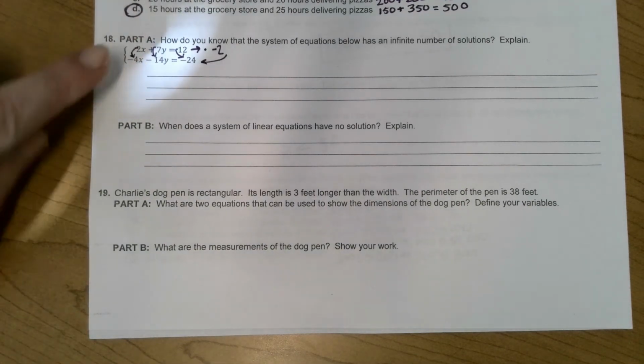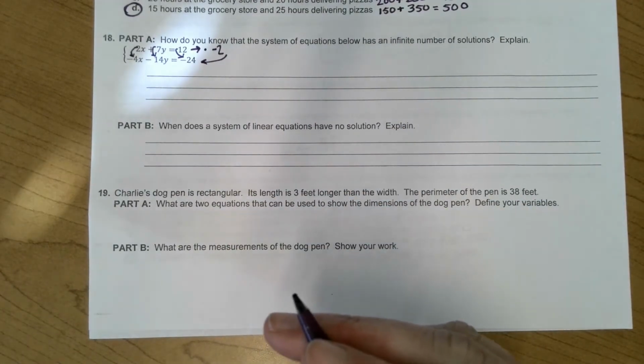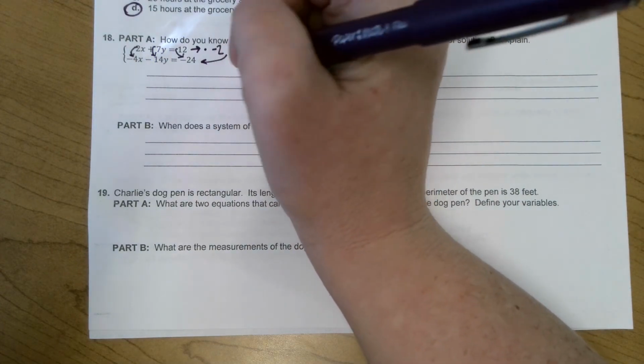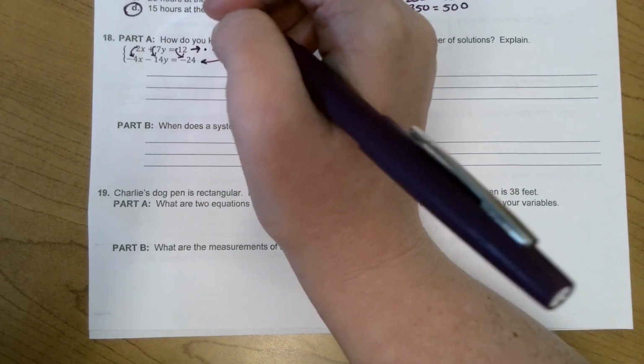This one's just scaled. Ouch. Ran my hand into my drawer. That was just me being stupid. Okay.